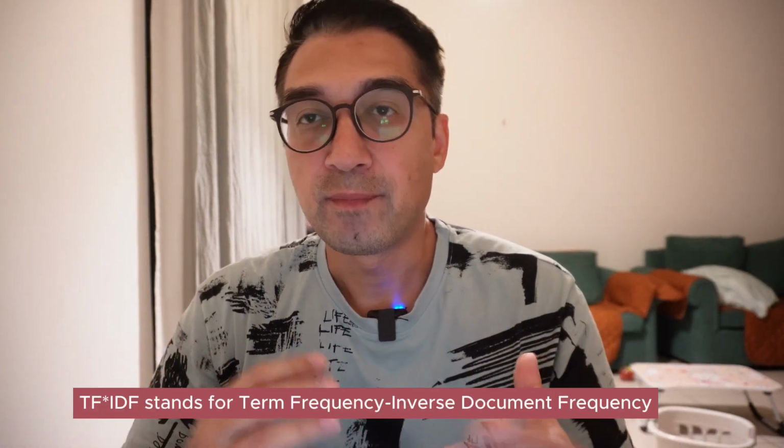Let's dive into this. For starters, TF-IDF stands for Term Frequency Inverse Document Frequency. That's just a mouthful, obviously. It's a statistical measure used in information retrieval and in SEO. In simple terms, it helps determine the importance of a word or a phrase in a document relative to a collection of documents. This is crucial for understanding how search engines like Google rank pages based on content relevance.